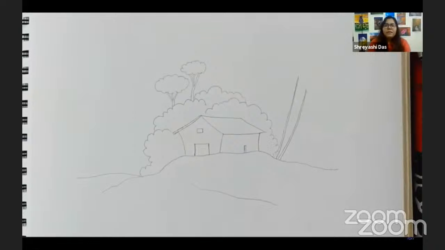Okay. If you followed the initial shading instruction, this will be very easy for you. It is the same thing that we have to continue all over the picture. Right? Just give me a thumbs up. You can start showing your drawing work. Good. Most of you have done it very neatly. Remember to be neat.